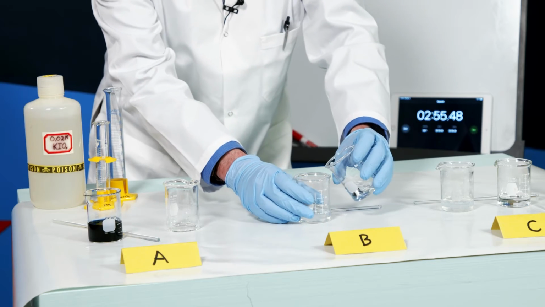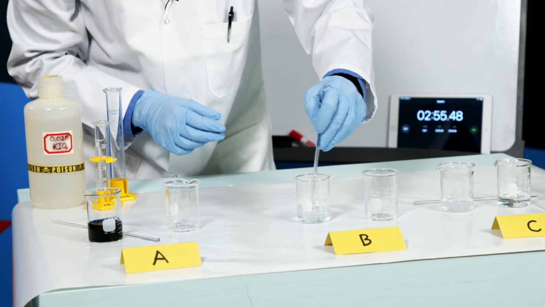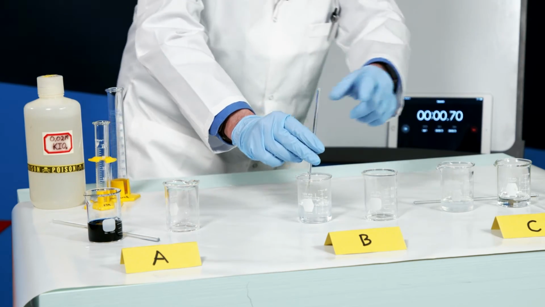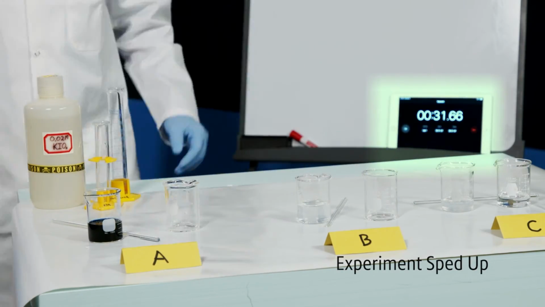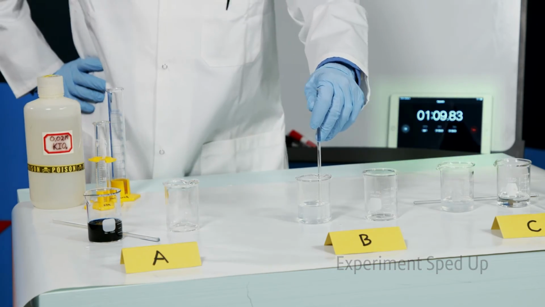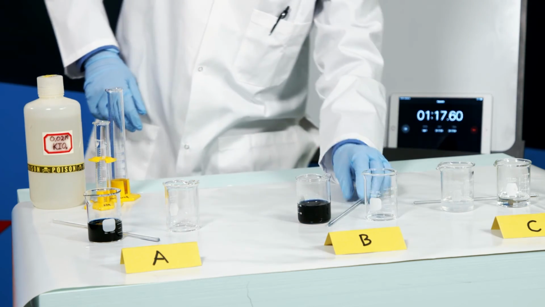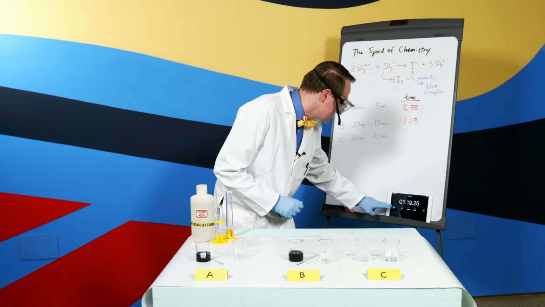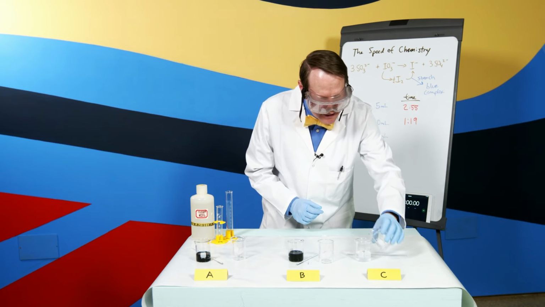Now we're going to mix twice as much iodate and see what happens. Now we have 10 mils. Let me restart the clock. So we got the color change, time at about 1 minute and 20 seconds. And now we'll double our iodate again and see what happens. Let's reset our timer and mix. Start the timer.